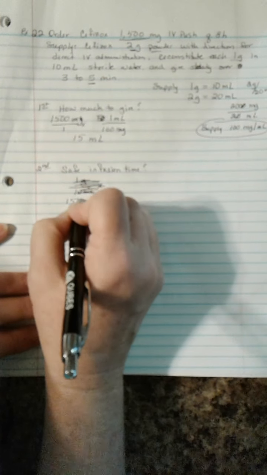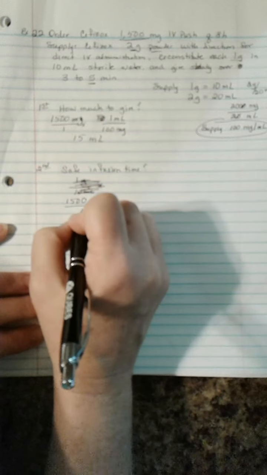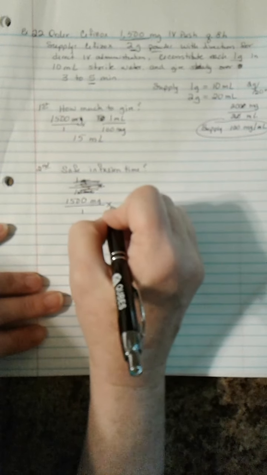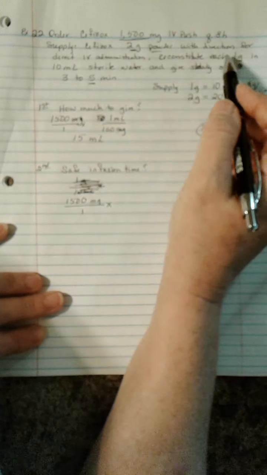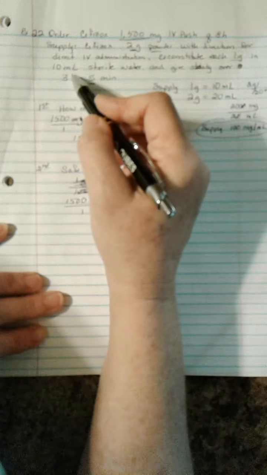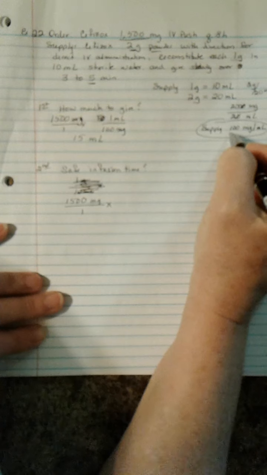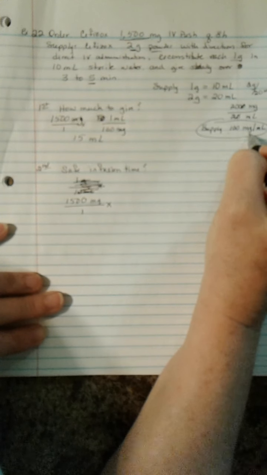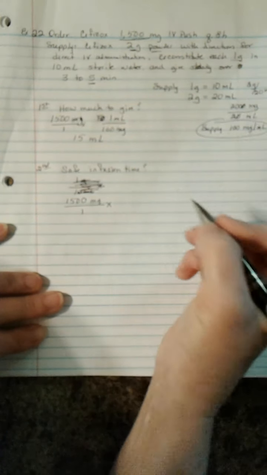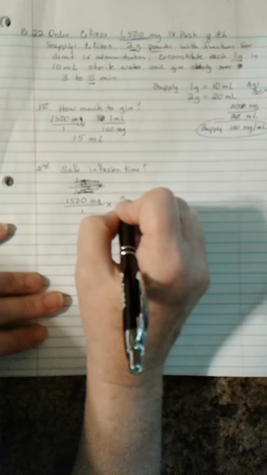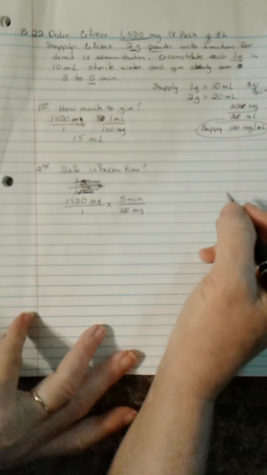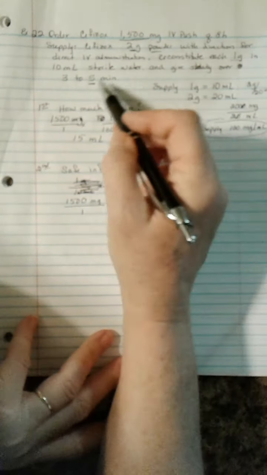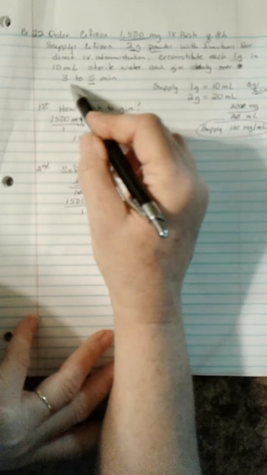I'm giving 1,500 milligrams. And it says give slowly over 3 to 5 minutes for 1 gram over 10 milliliters. It's actually going to end up being what my supply dose was, 100 milligrams per milliliter. But it's 5 minutes per 100 milligrams, because they're saying giving the whole thing over 3 to 5 minutes.